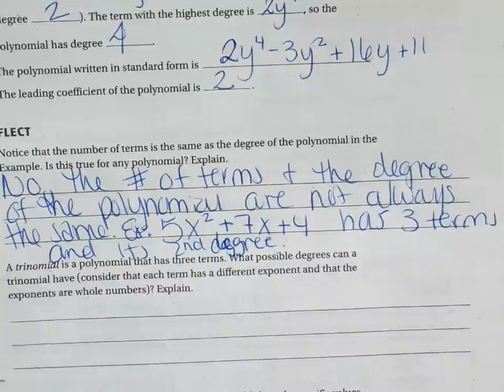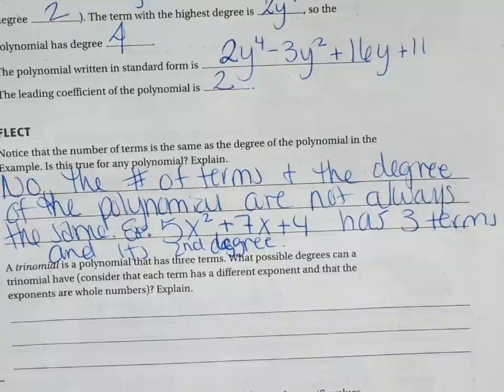A trinomial is a polynomial that has 3 terms. What possible degrees can a trinomial have? Consider that each term has a different exponent and that the exponents are whole numbers. Explain.